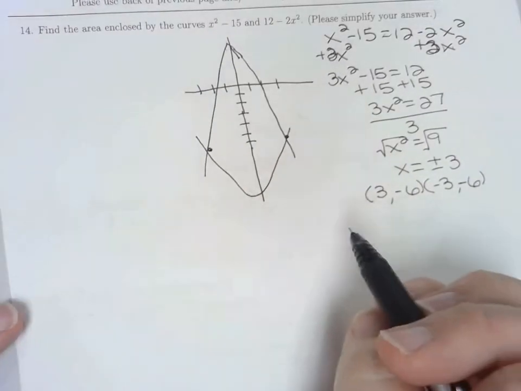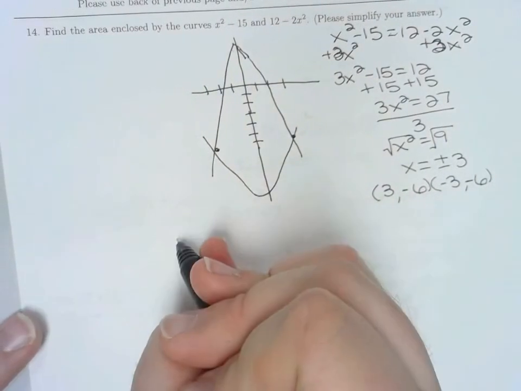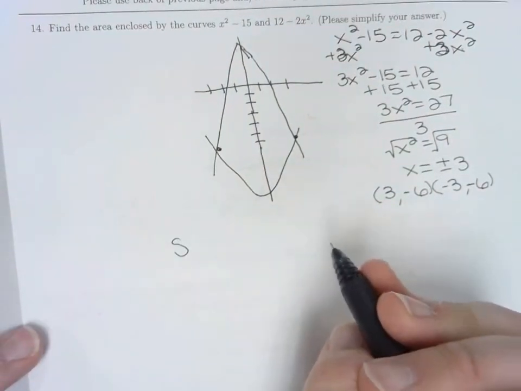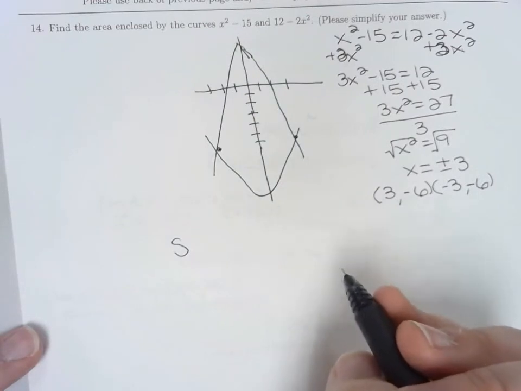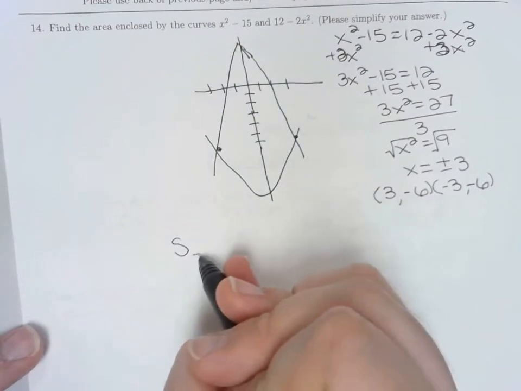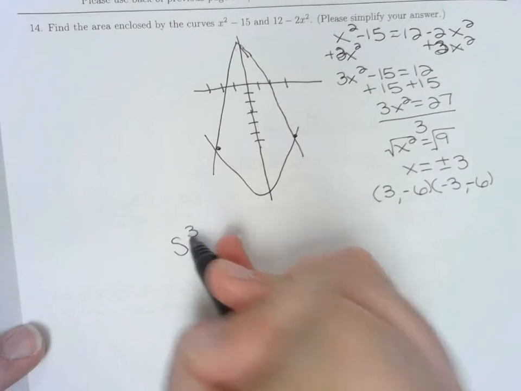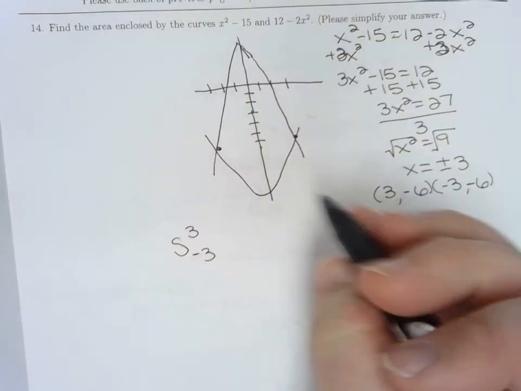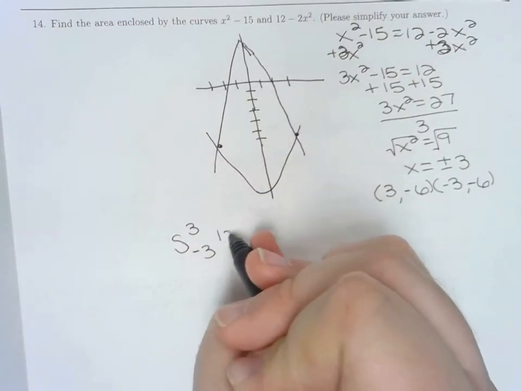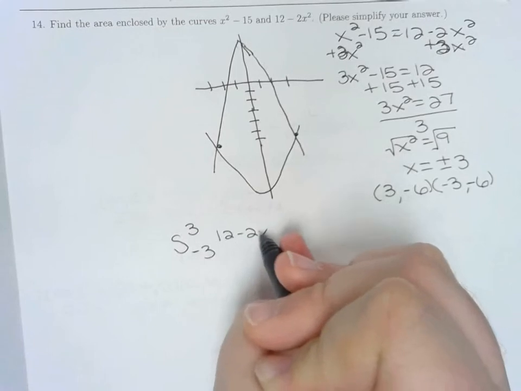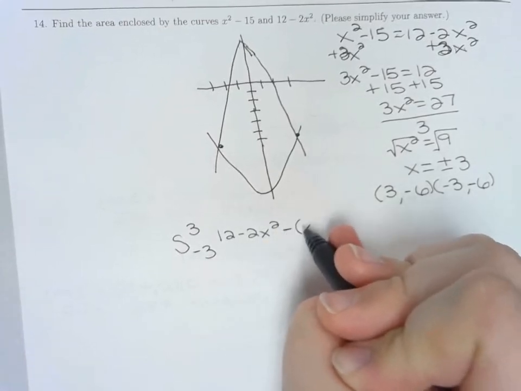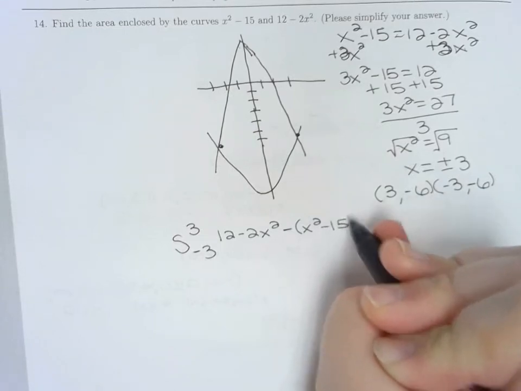As I set up my integral, since we're in terms of x, it's going to be top minus bottom. What x values am I between? Negative 3 and 3. You keep everything in terms of x: all your functions and your interval. Your top function is 12 minus 2x squared, minus the parenthesis x squared minus 15.